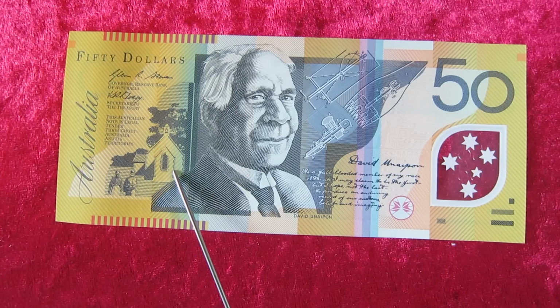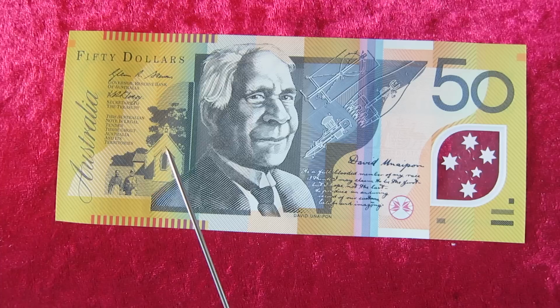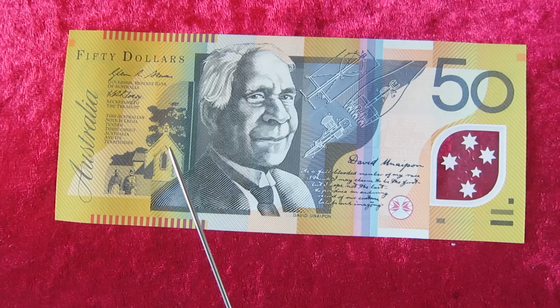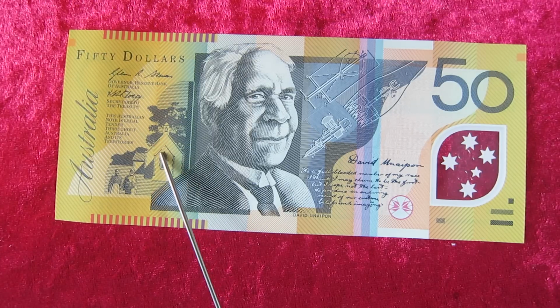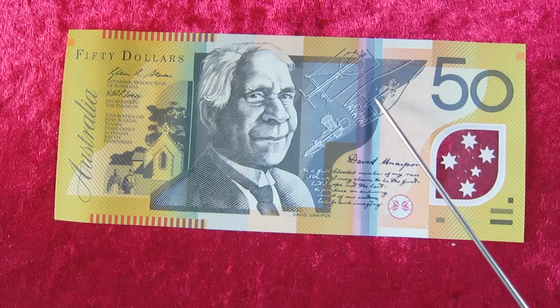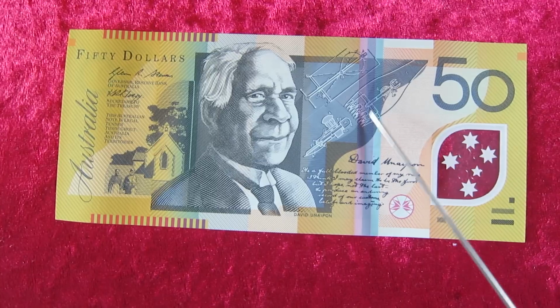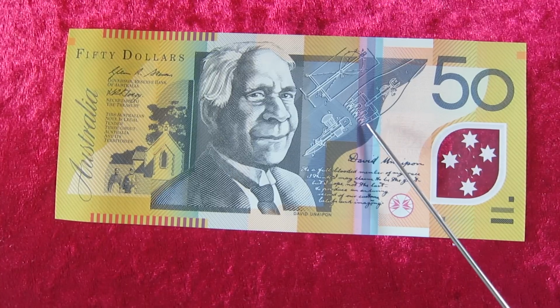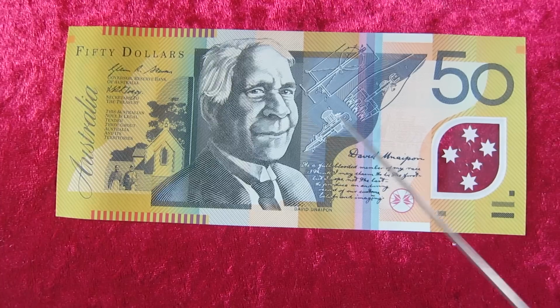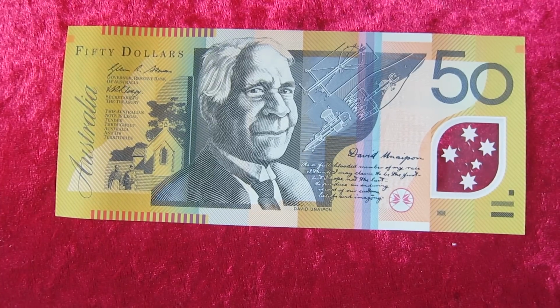This is the mission church at Point Macleay, as it was in the late 19th century. Point Macleay is where David Unaipon's people lived. And there's also a diagram for his patent application for an improved handpiece for shearing sheep.